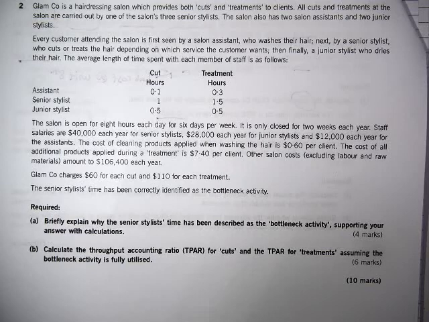This is on throughput accounting. So we're going to do tonight the syllabus. So I won't discuss this, okay? So we go straight to question 3.